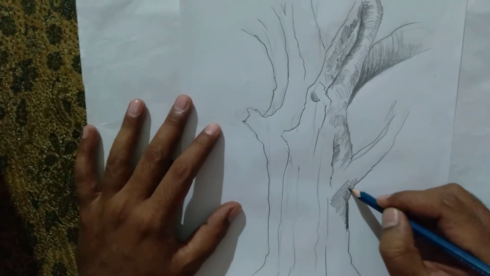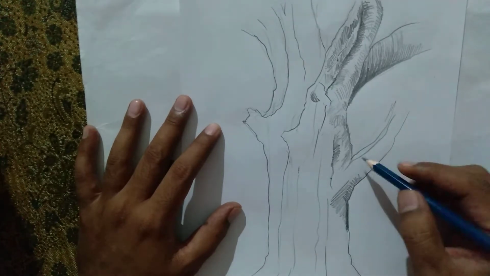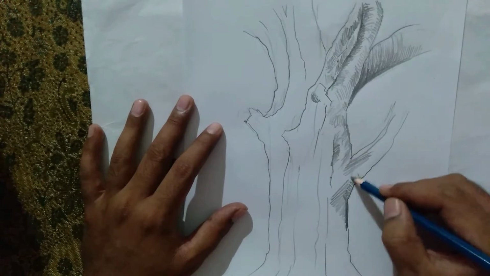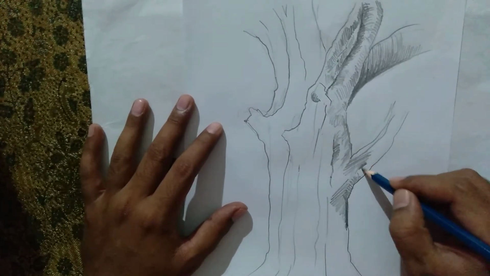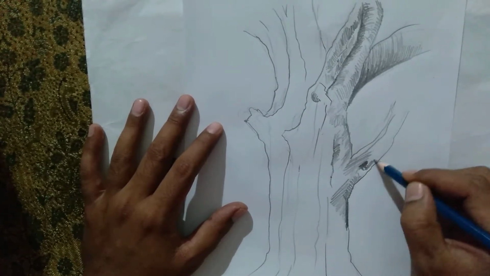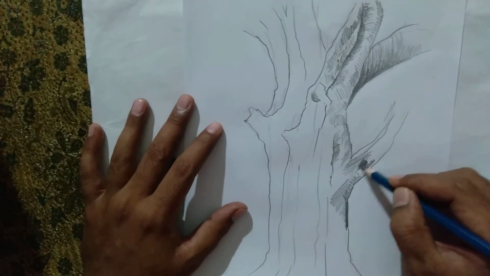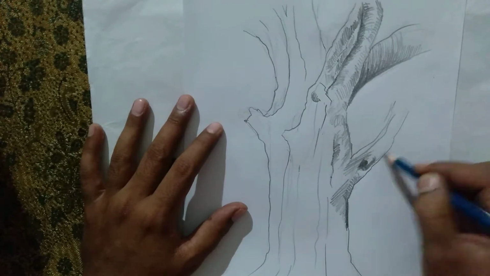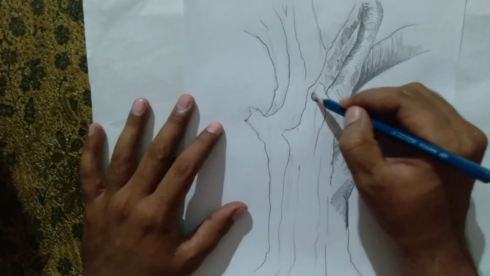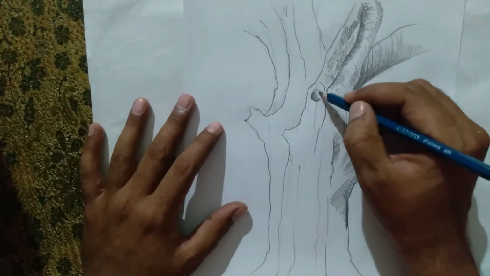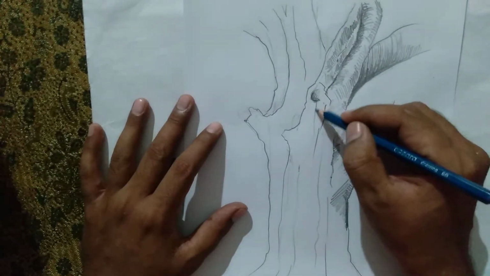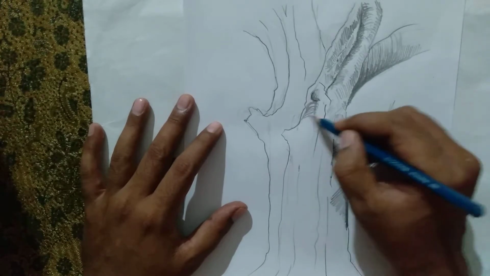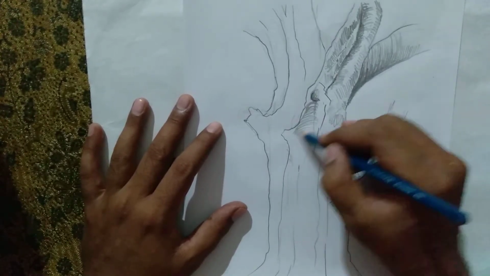The different types of line strokes I am using, and here like this, and some patches to create hollow areas in the tree, and kind of depths in the tree like this. Here this kind of strokes.